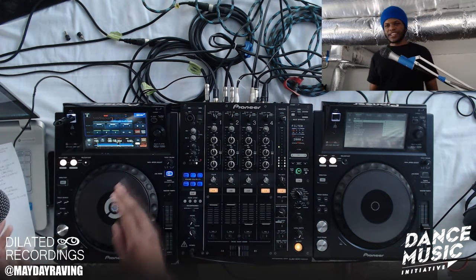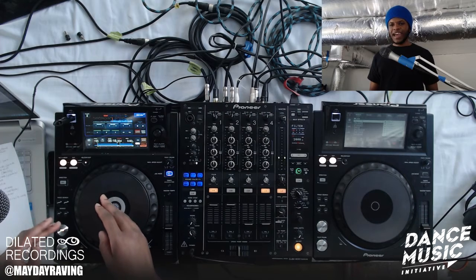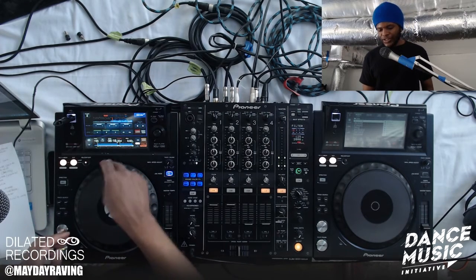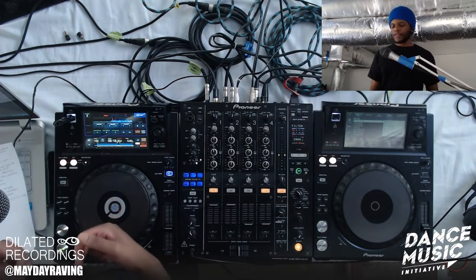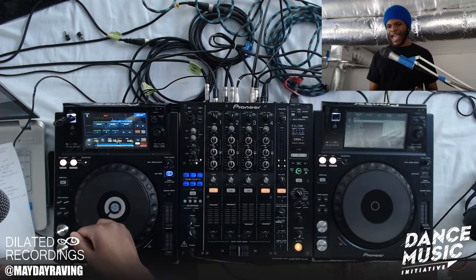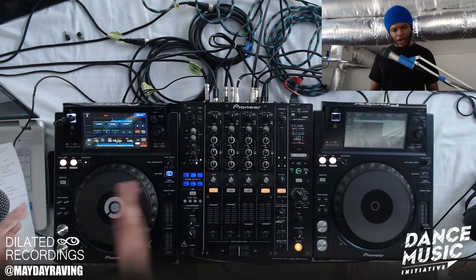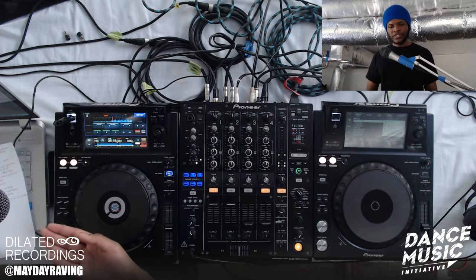And different CDJ models, like I said, have different amounts. This CDJ has 3. Mine at home, the XDJ 1000 MK2, has 2 banks of 4, so you can use all 8 of the cues that we saw on Rekordbox.